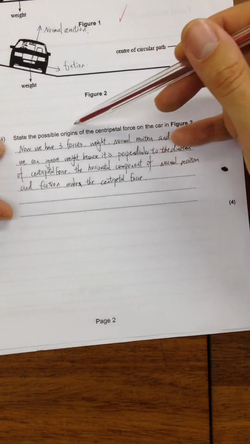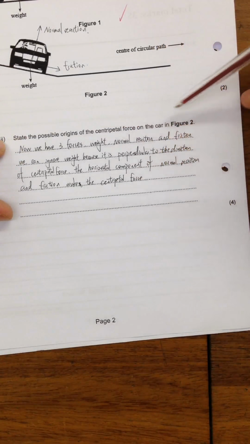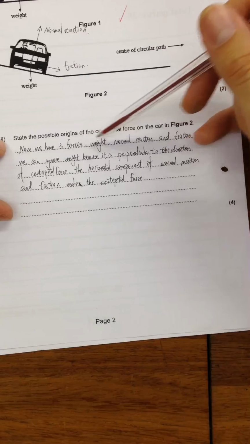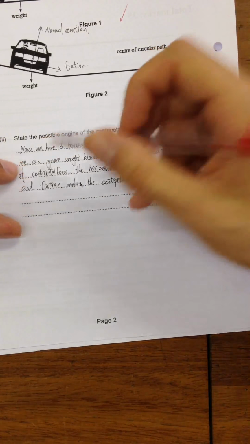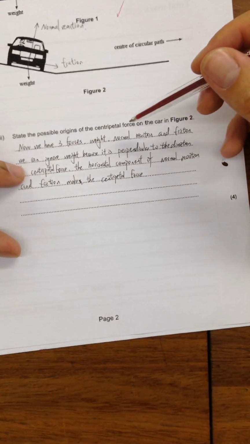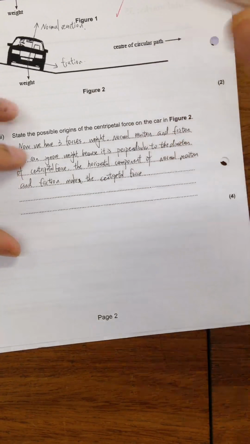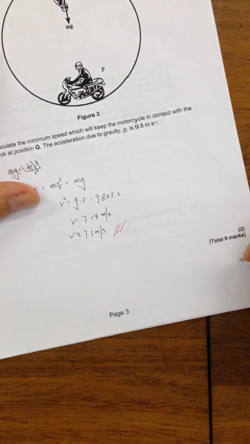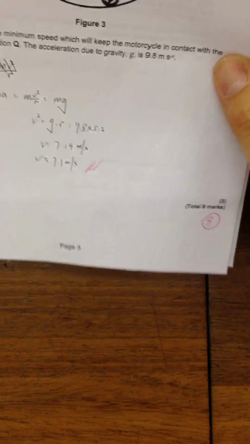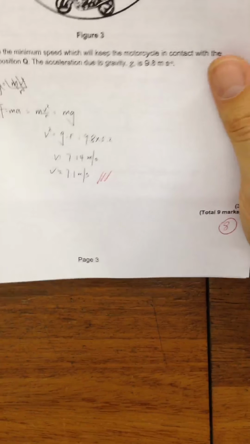The possible origins of the centripetal force on the car. There are 3 forces: weight, reaction, and friction. Good. We'd ignore weight because it's perpendicular to the... Yes, good. This is perfect, you get full marks for that. Nice. This is correct. Well done. So far so good.